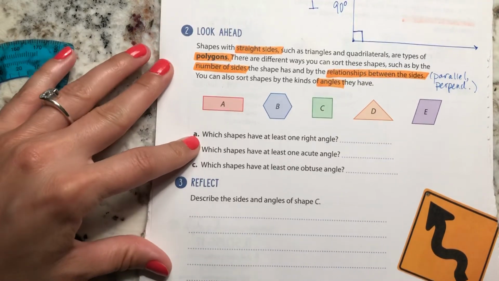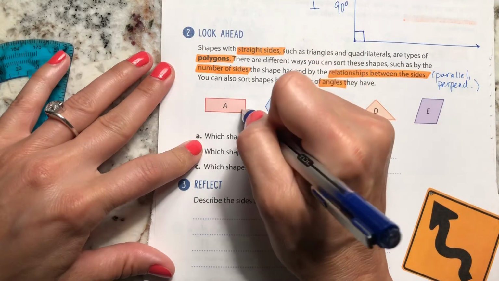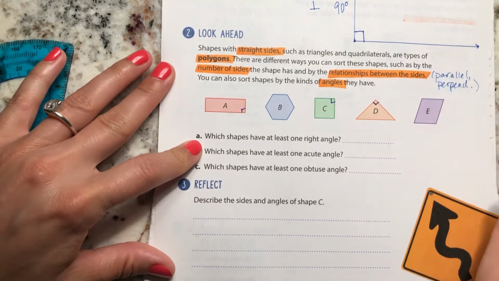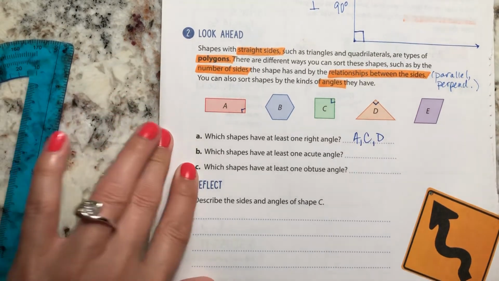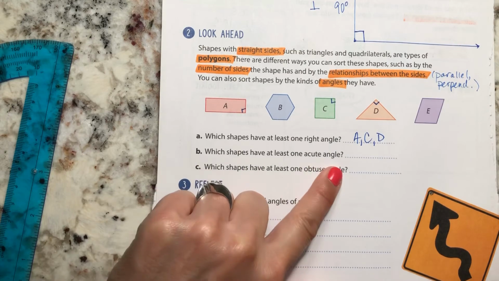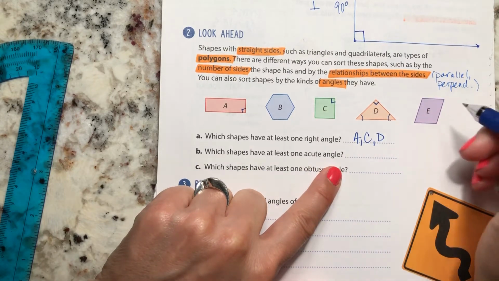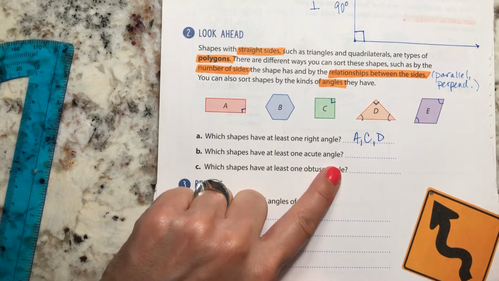So which shapes here have at least one right angle? Well, we defined that earlier, and I'm going to go ahead and draw those in. So we know that A, C, and D do. Which shapes have at least one acute angle? Well, angle D has at least one, and then I said that this angle and this angle here on E are acute.